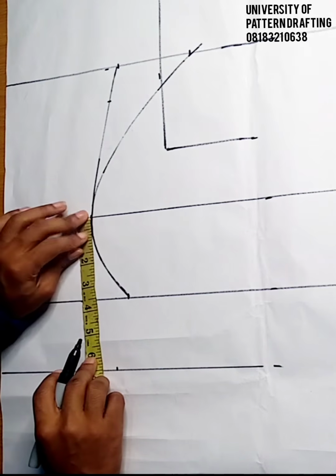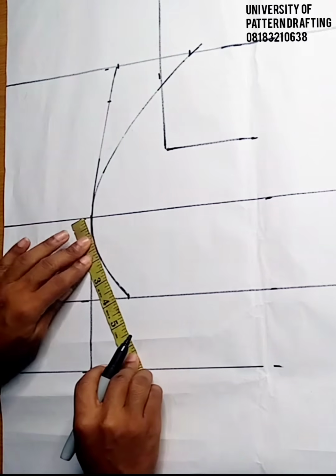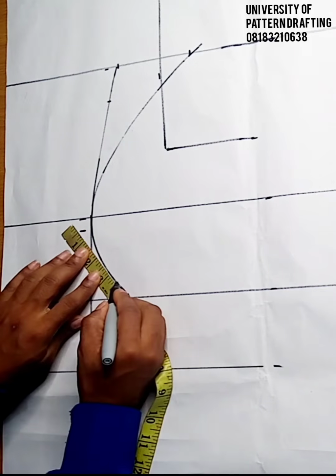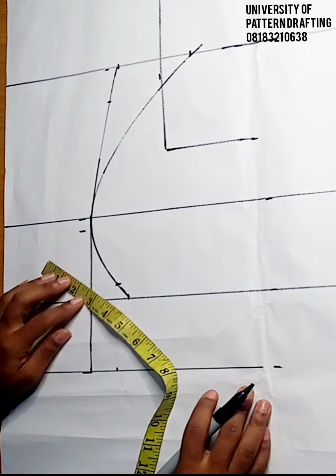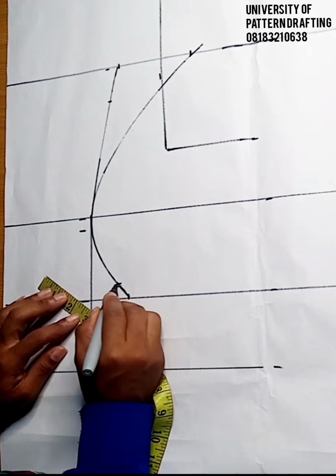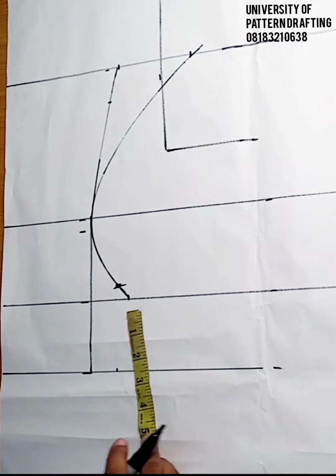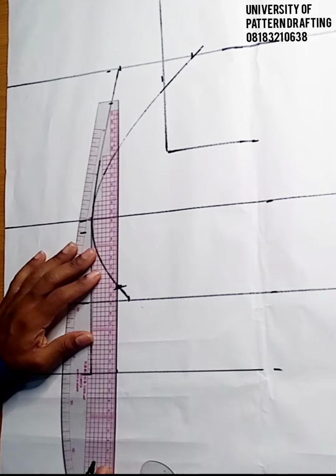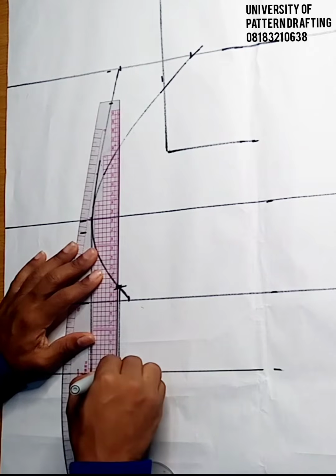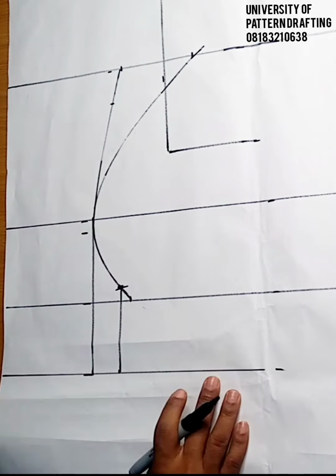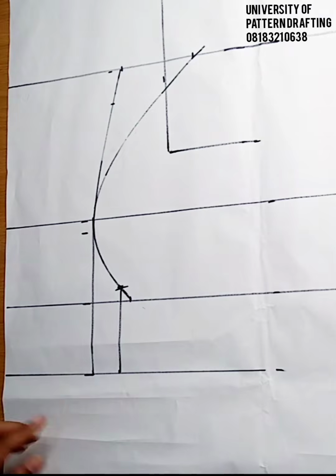If I try to measure what we have on the curved line, can you see it's about 4 inches. So I'm marking that 3.5 inches because we're going to be joining this center front panel and the side panel, so everything has to be equal. So I've raised that line, can you see? And from that point I'm connecting it back to the 1/4 inches that I marked.